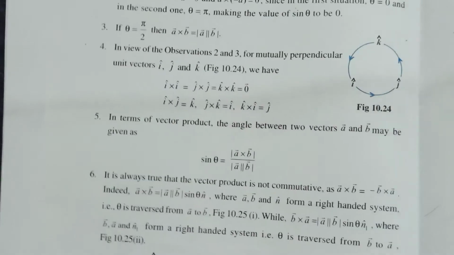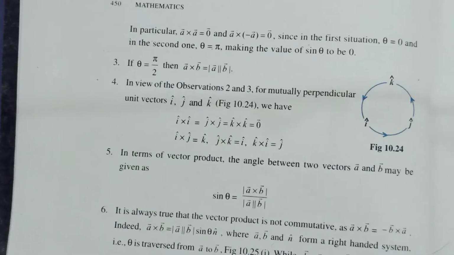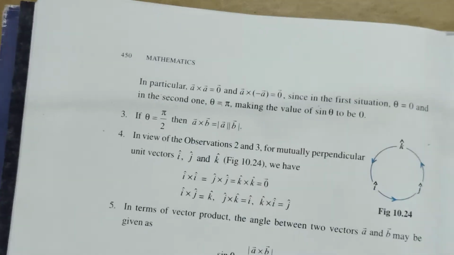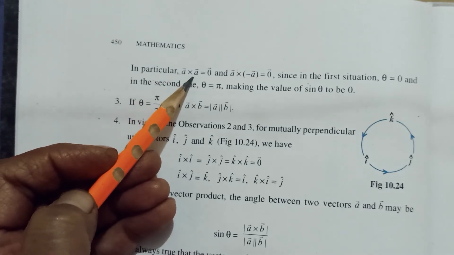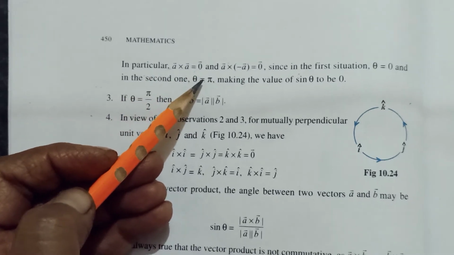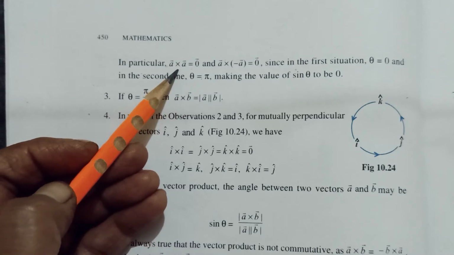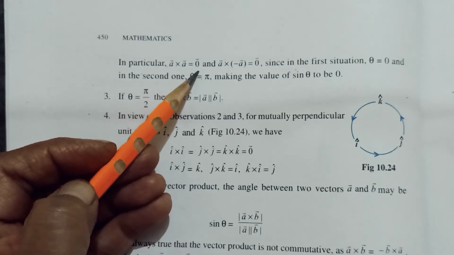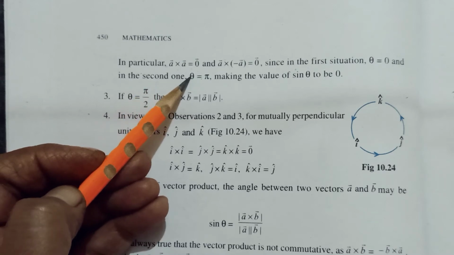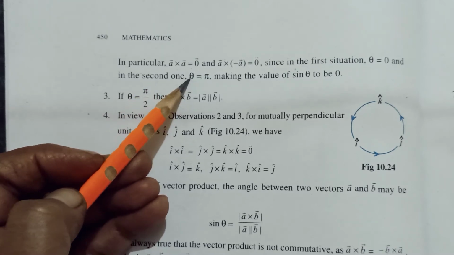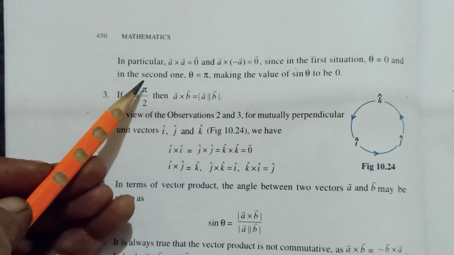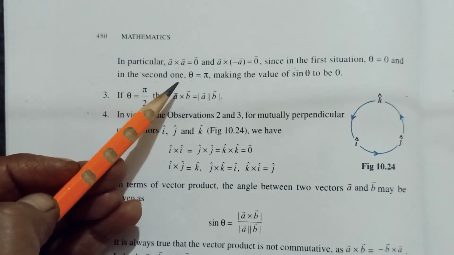Okay. Then the next important point is that the cross product of any vector with itself will always be 0. Whenever you consider the cross product of a vector with itself, it comes out to be 0, because theta will be 0 or pi. Either way sin theta would be 0, making in turn the whole cross product 0.